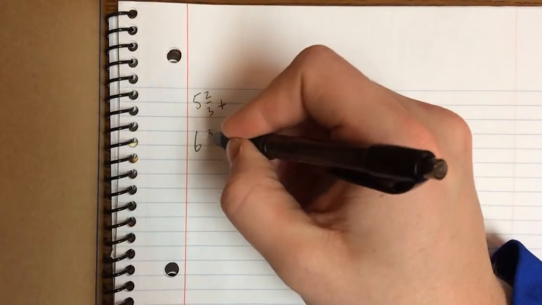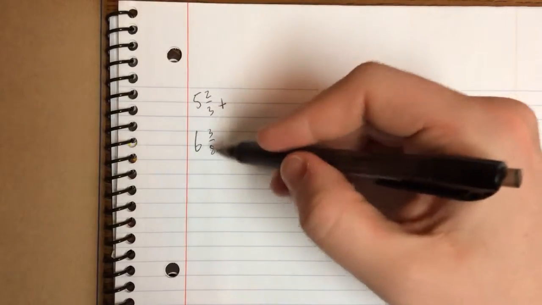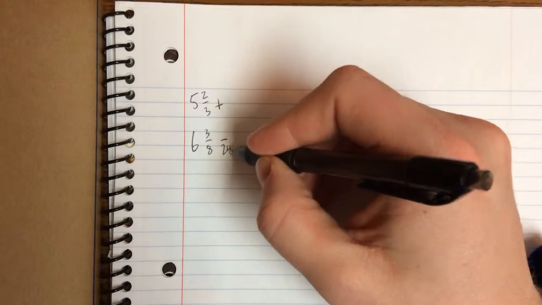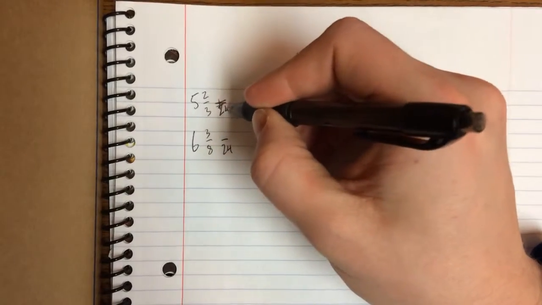For problems 7 through 10 on StudyLink 8.7, we're going to walk you through how to do those 4 fraction problems right now. We start with 5 2/3 plus, and I'm going to write it vertically actually, plus 6 3/8. We need to find a common denominator between 3 and 8. That would be 24. So we're going to change both of these so that they're over 24.